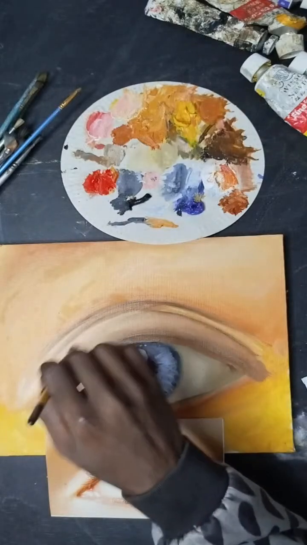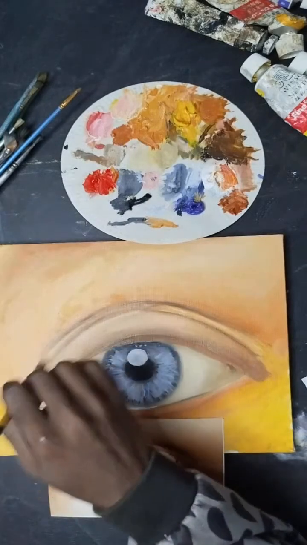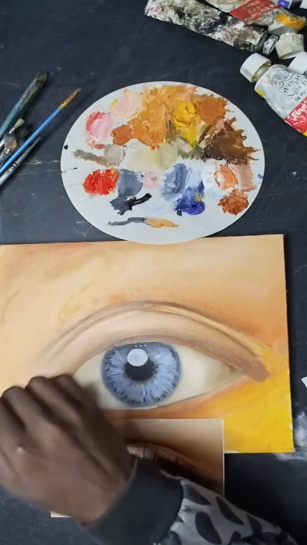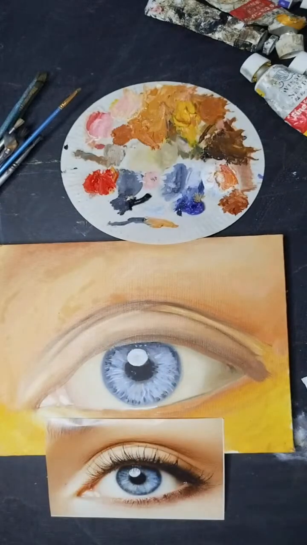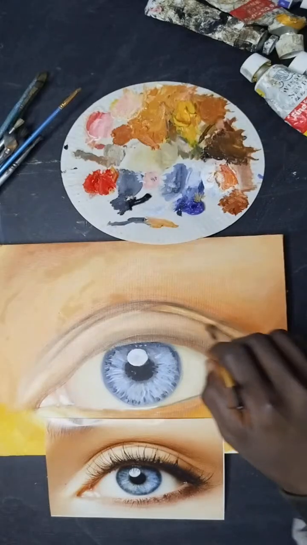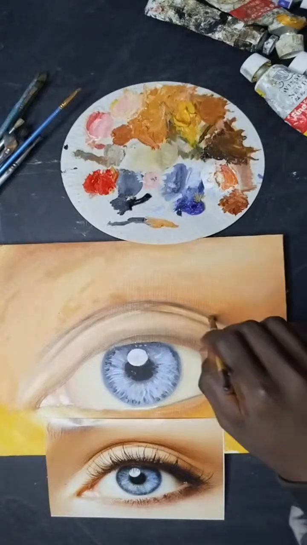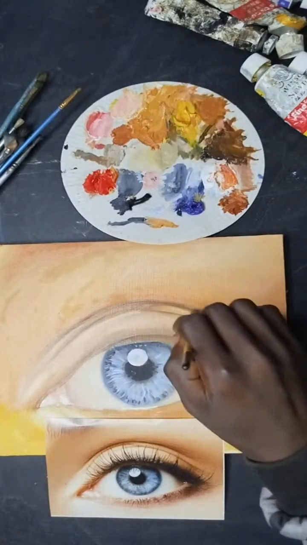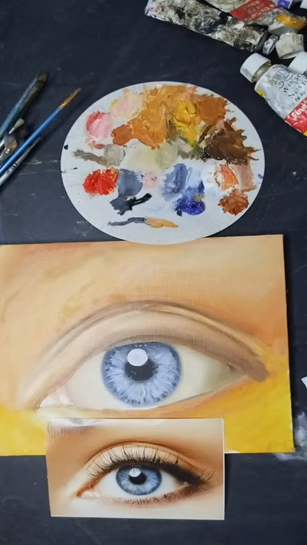If you discover that your brushes are stained with other colors, please try to wash them before blending. Clean them off so it doesn't mess up the tonality of your drawing. You have to be seriously careful about that.